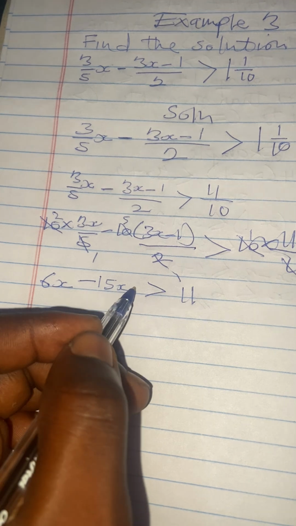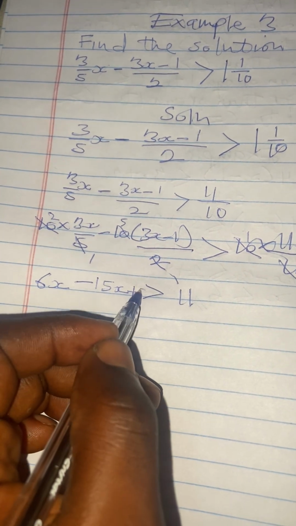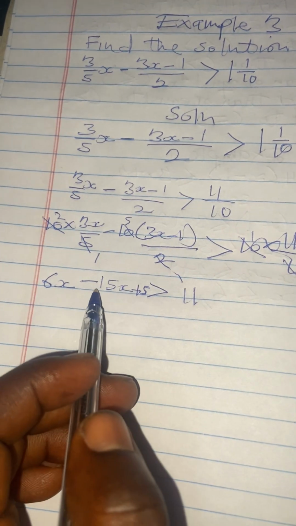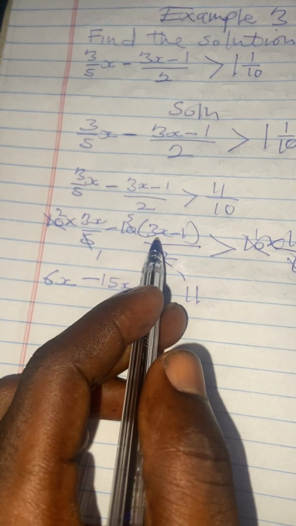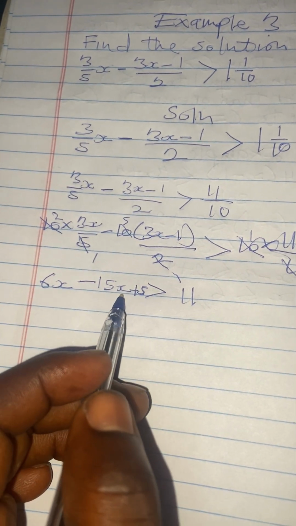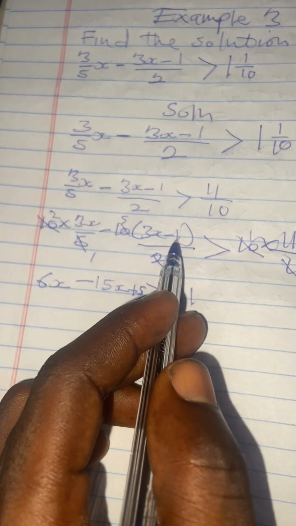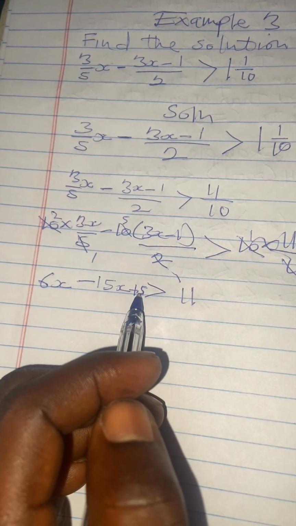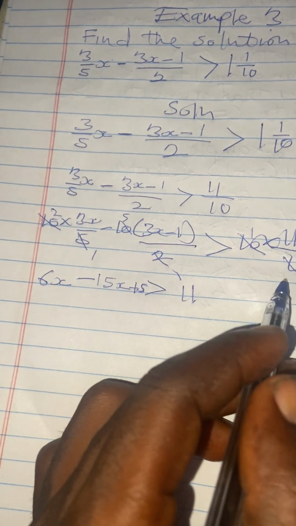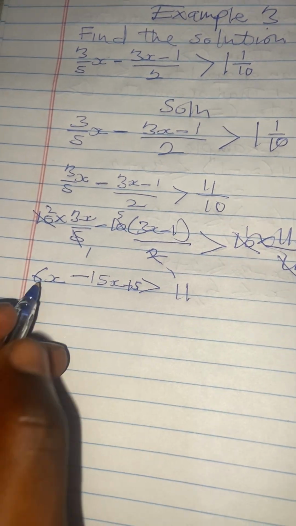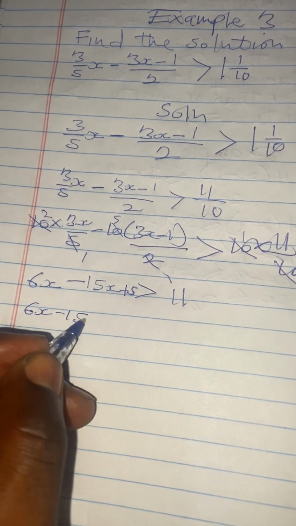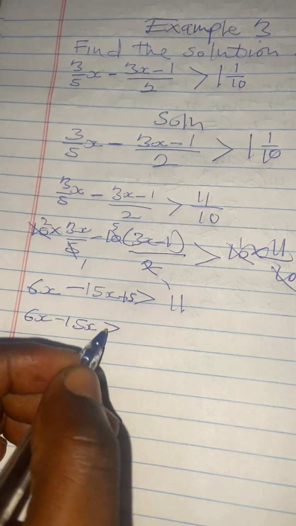Okay, here. Negative, this one you get plus 5 here. Yes, plus 5 here. Because negative 5 times 3x, you get negative 15x. Negative 5 times negative 1, negative times negative, so you get positive what? 5, right? Yes. So you get 11. So you group the like terms, you get 6x minus 15x plus 5 is greater than 11.